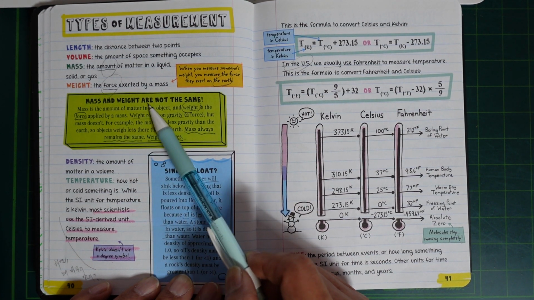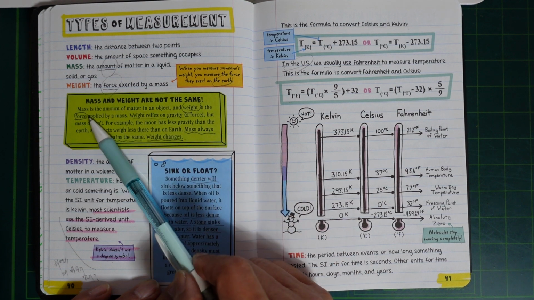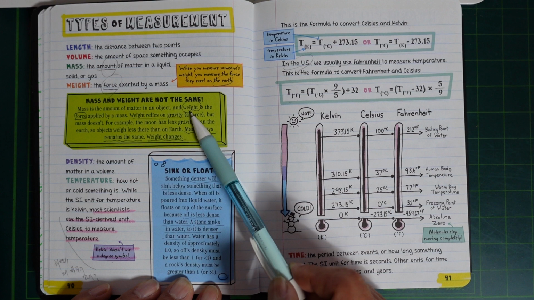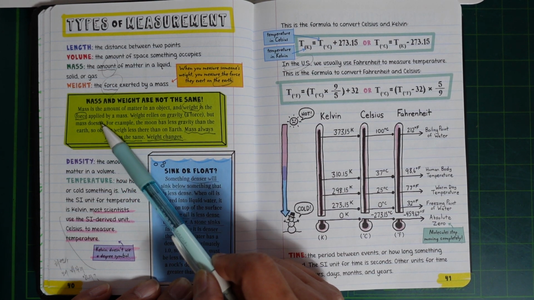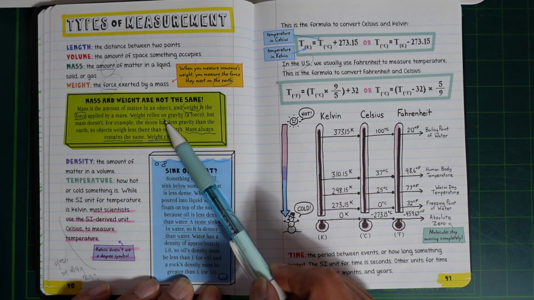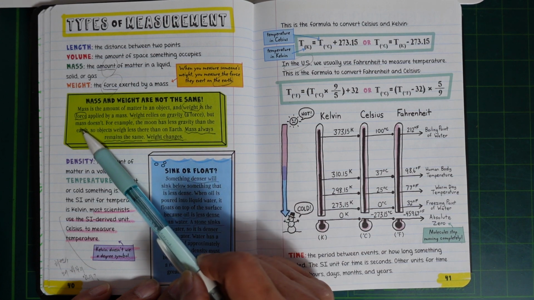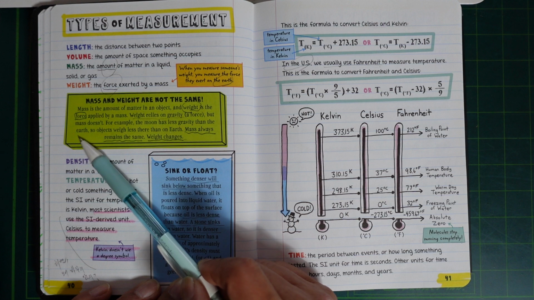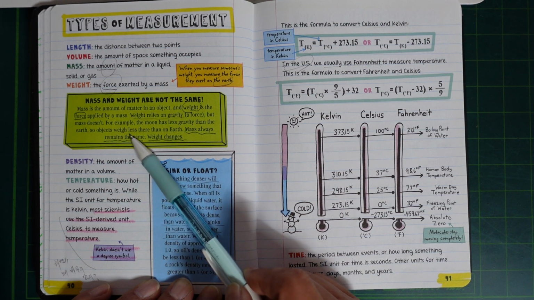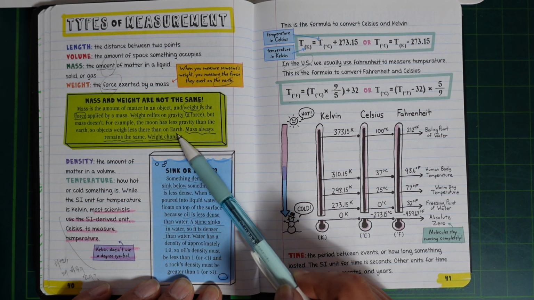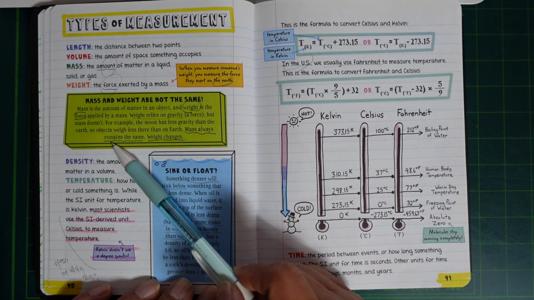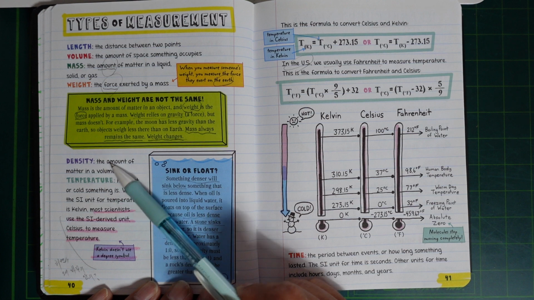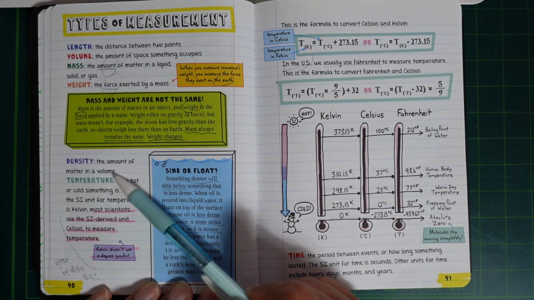Mass and weight are not the same. Mass is the amount of matter in an object, and weight is the force applied by your mass. Weight relies on gravity or force, but mass doesn't. For example, the moon has less gravity than the Earth, so objects weigh less there than on Earth. Mass always remains the same. Weight changes. Density: the amount of matter in a volume.